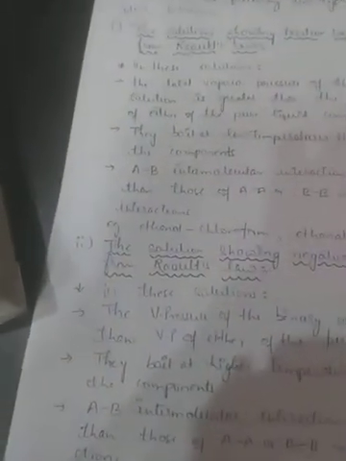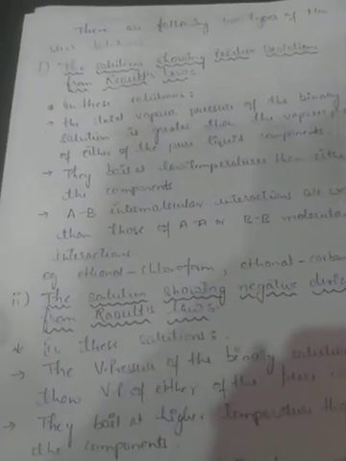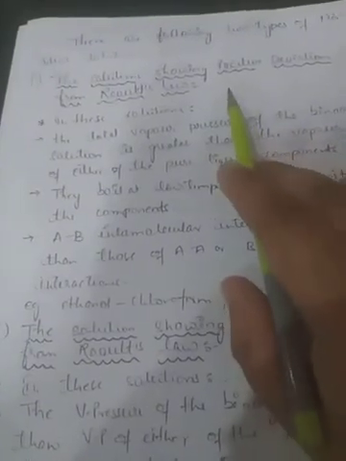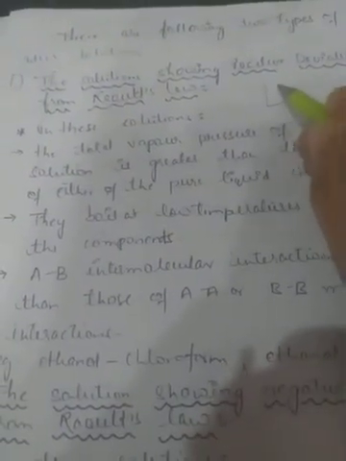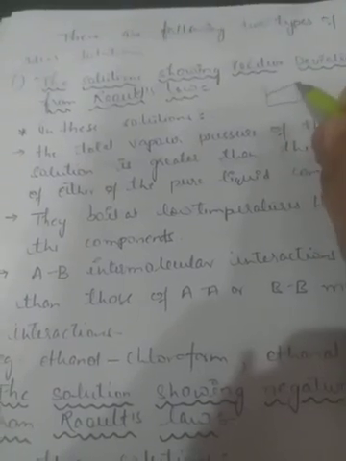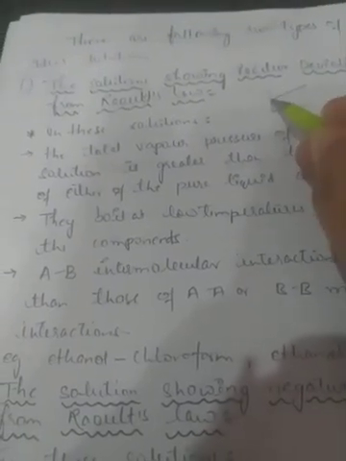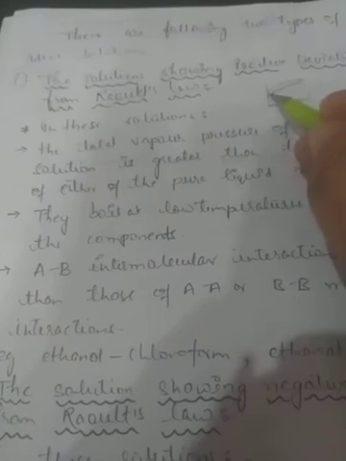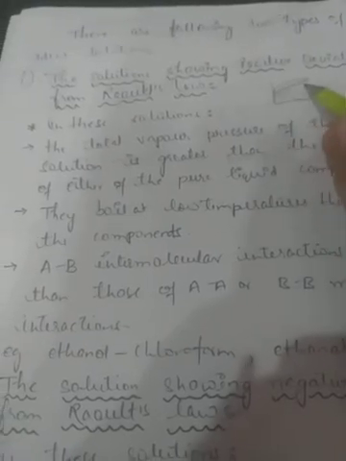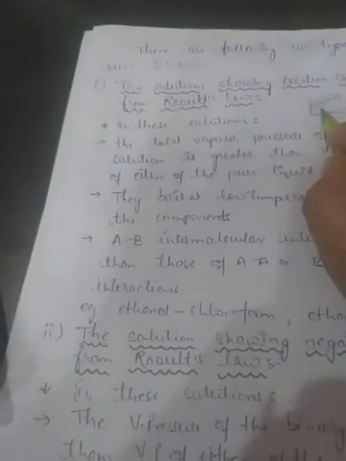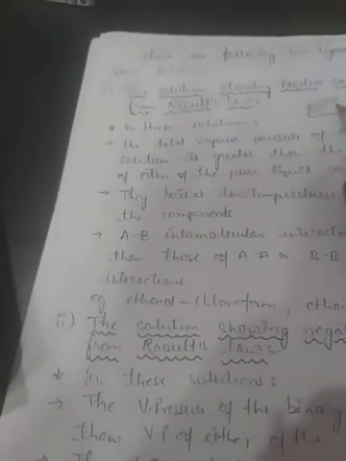The first one is the solution showing positive deviation from Raoult's law. If this is the graph like this, it will show the positive deviation here also, and here also, the positive deviation from Raoult's law. And this is also of two types. We will study this from here.